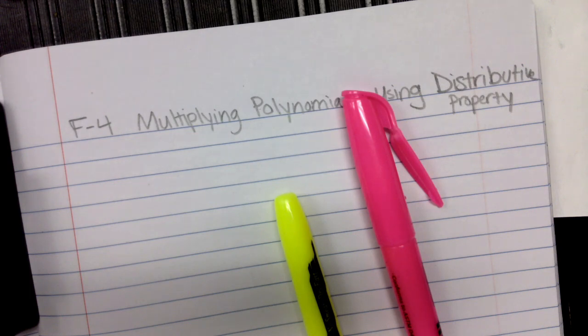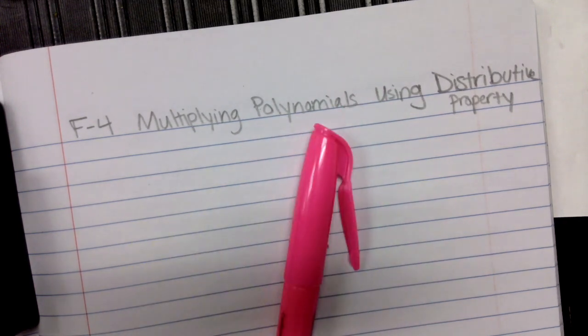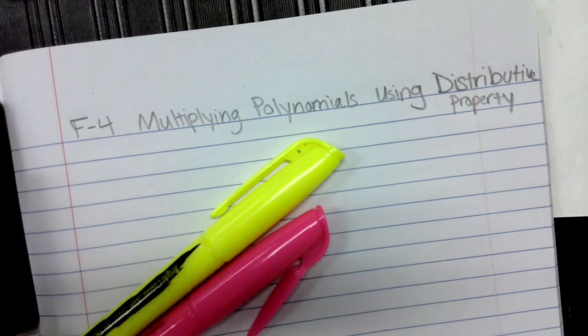If you'd like to use 2 colors, you could use colored pencils, or you can use 2 other color highlighters. You do not need to use pink and yellow if you don't want to. Your choice. Alright, so first off, let's talk about that distributive property.